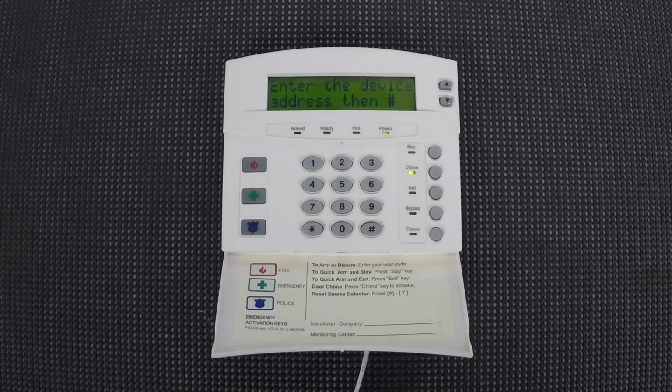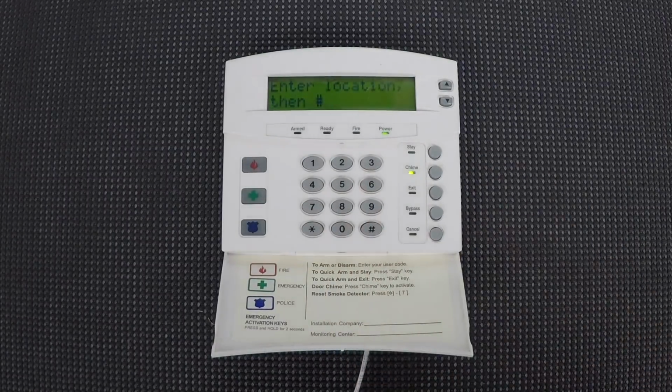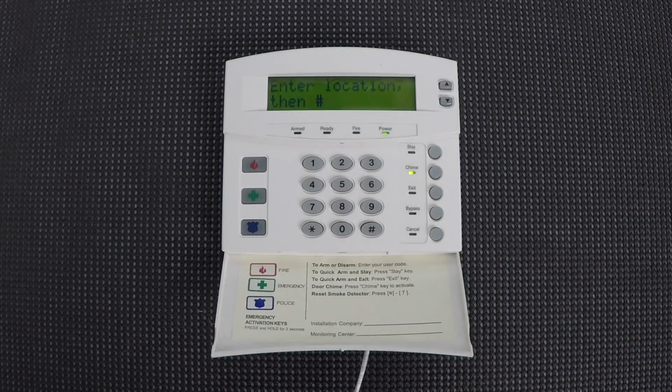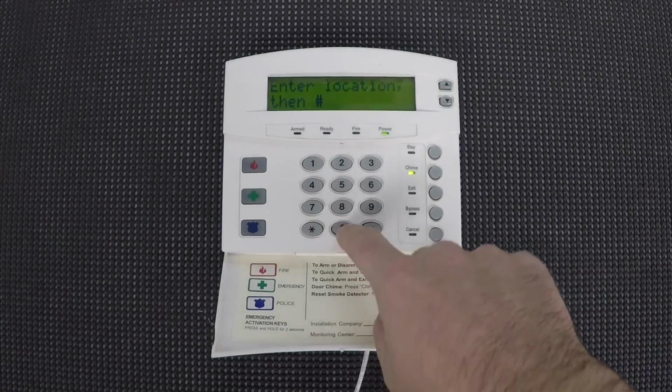After you enter that, it's going to ask for the device address, then pound. So we're going to use device address 0 and then pound. And then you need a location followed by pound. So the first thing we're going to do is go to location 0, which is for the phone number.